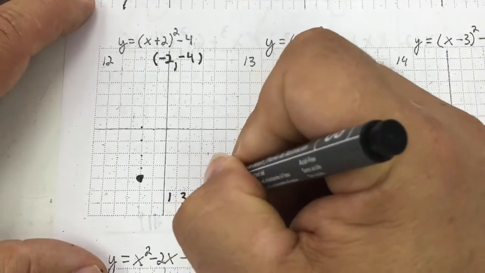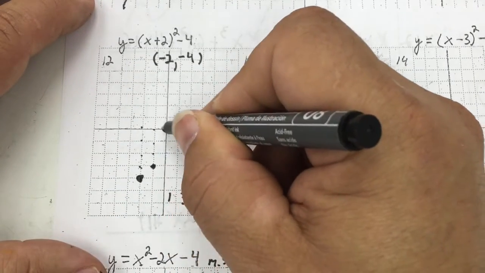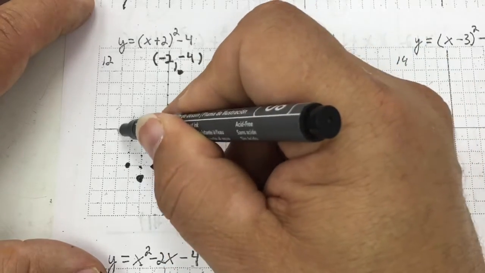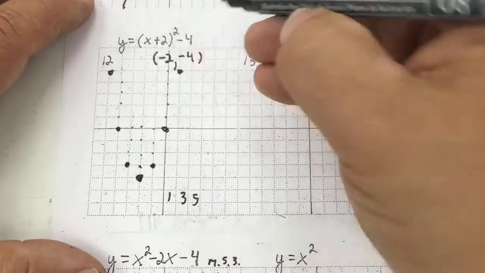Now I implement 1, 3, 5. So from there I go up 1 over 1, up 3 over 1, up 5 over 1. Go back down. Up 1, left 1, up 3, left 1, up 5, left 1. And then I connect the dots.